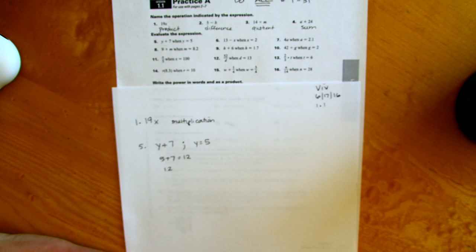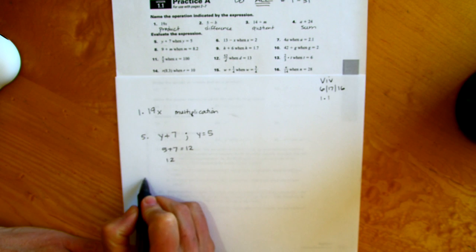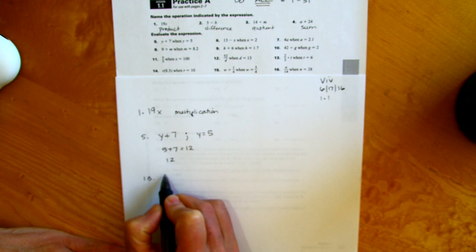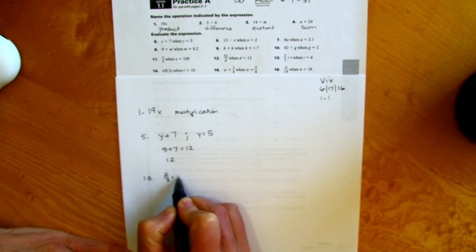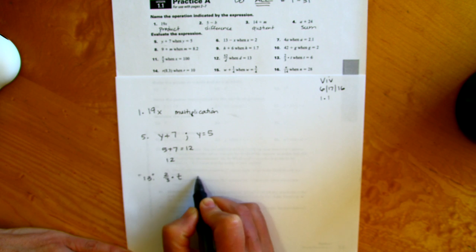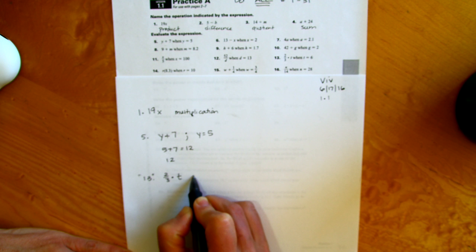Just a couple notes. Number 13 involves a fraction, and I know we all love fractions. So here's a 2/3 times t, and I'll tell you what, I'll put this in quotation marks and I'll give you a different value for t.